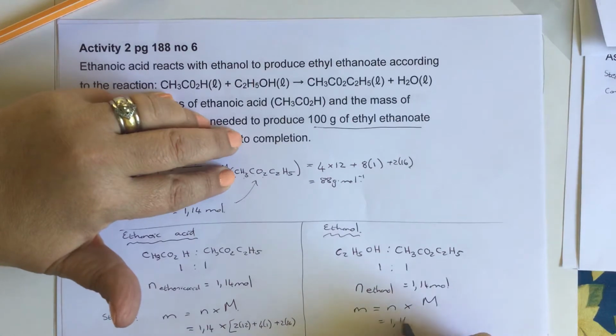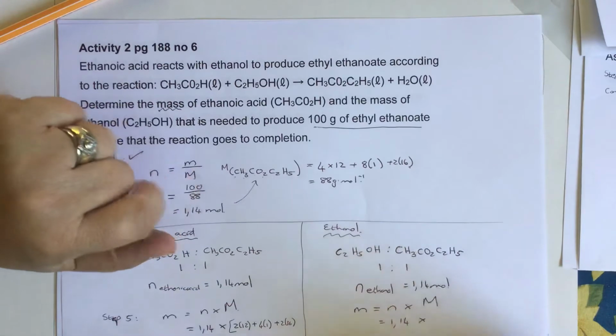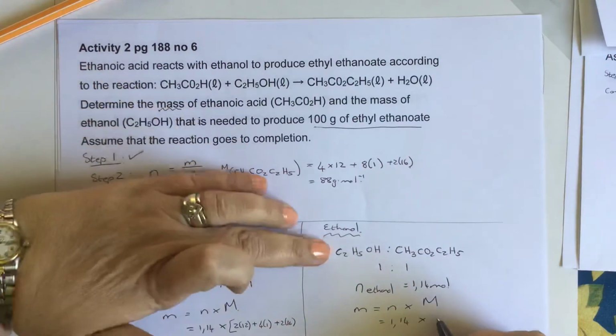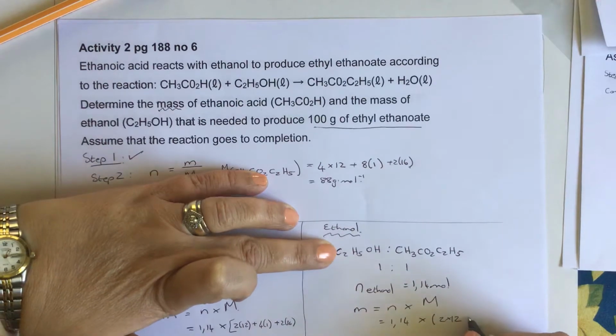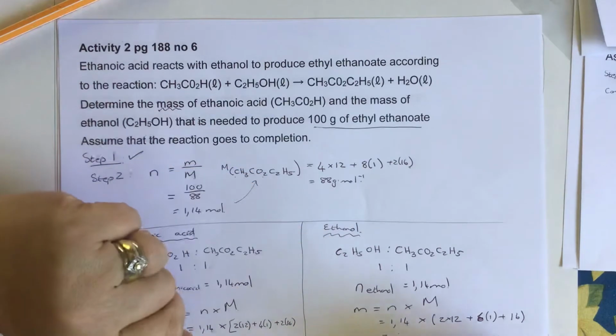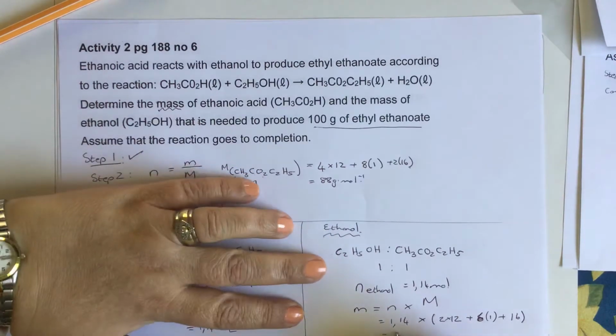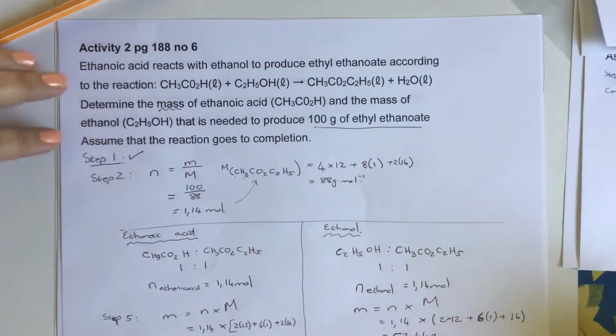the 1,14, and now I have to work out what is the mass of the ethanol, and the ethanol has 2 carbons with mass of 12, 6 hydrogens with a mass of 1, and 1 oxygen with a mass of 16. Doing that on my calculator, I then find an answer of 52,44 grams. And there I've answered the question.